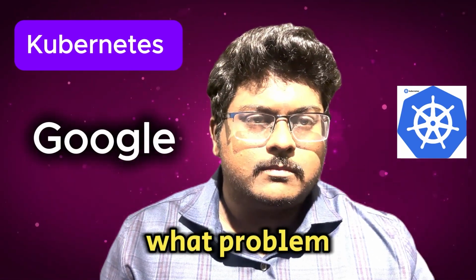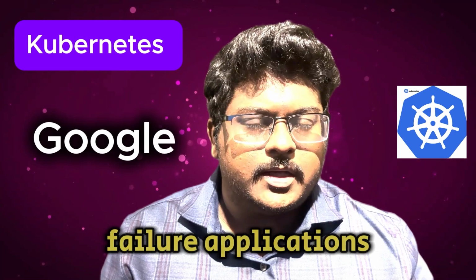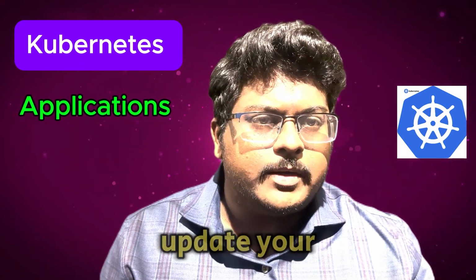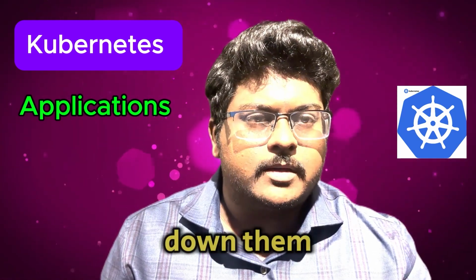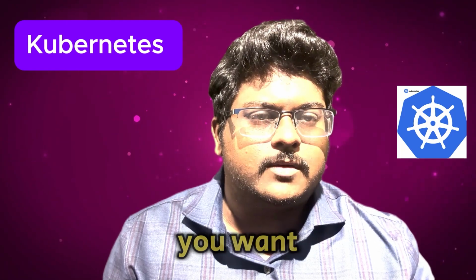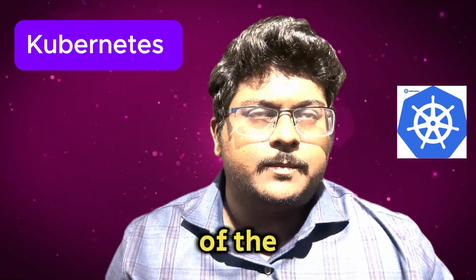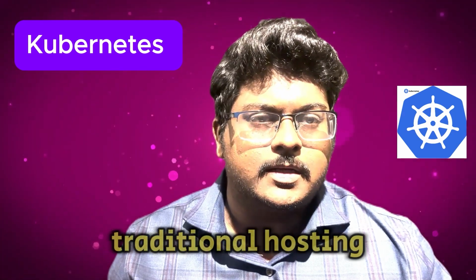What problem does Kubernetes solve? It automatically fixes failed applications and distributes the workload. If you want to update your application, you can update the version of the application, and if you want to scale down, you can scale down, or if you want to scale up, you can scale up without much effort. Many people may have doubts about how it is better than traditional hosting.